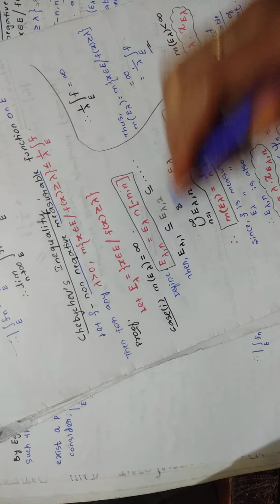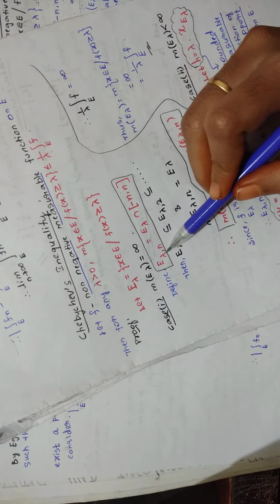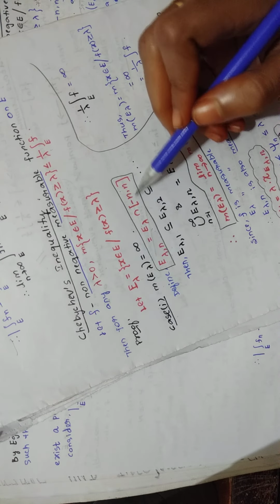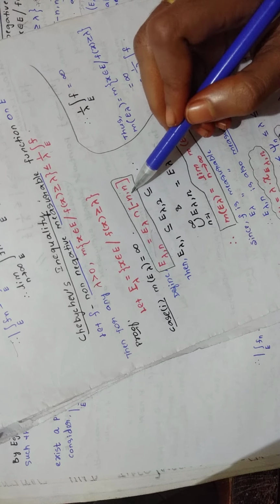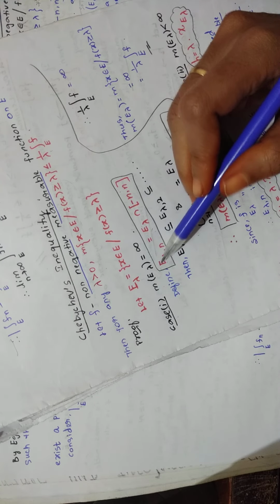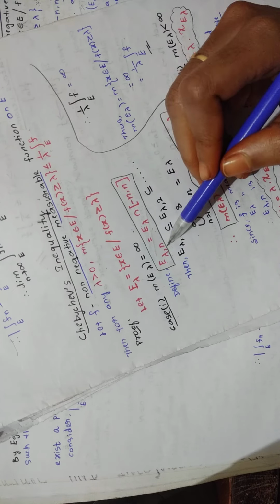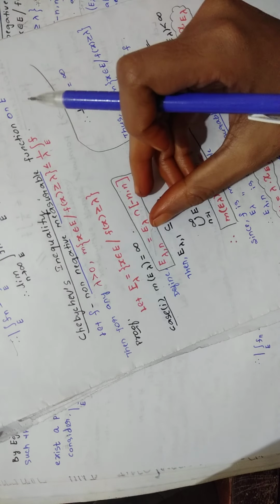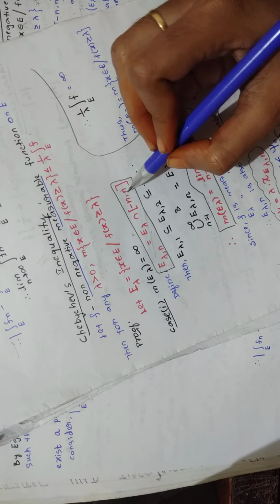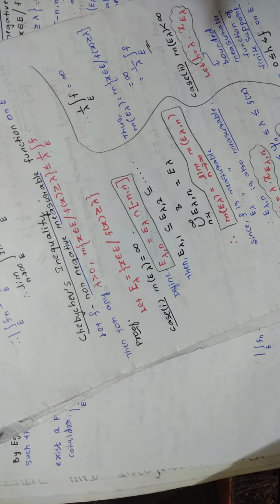Now in case 1, we define E lambda comma n equal to E lambda intersection the closed interval minus n comma n. That is, E lambda comma n is the intersection of these two sets.